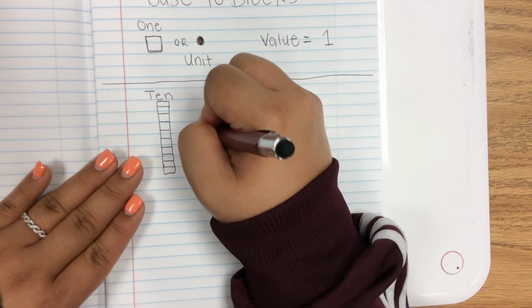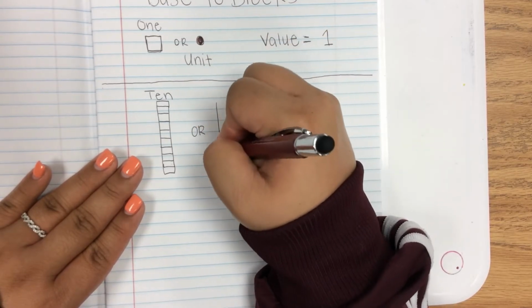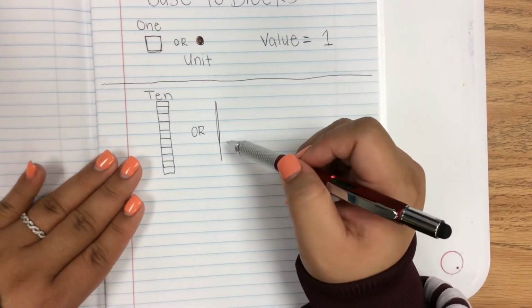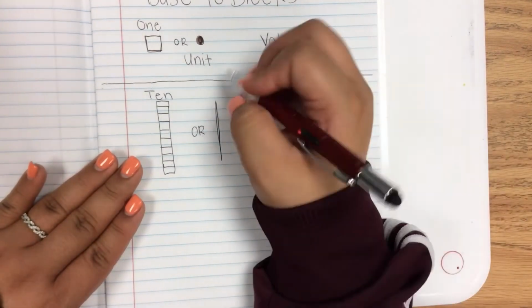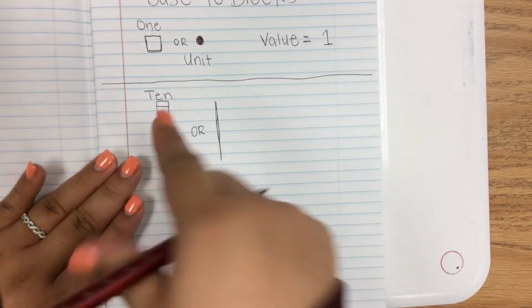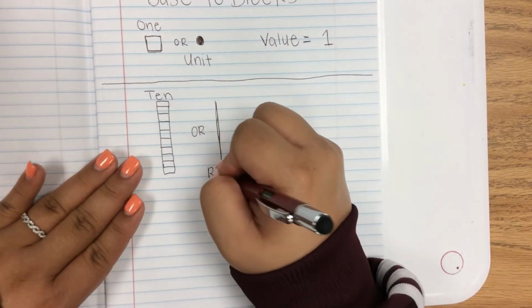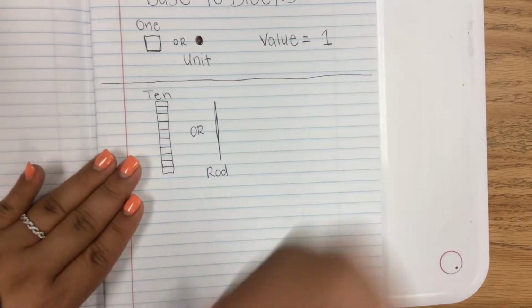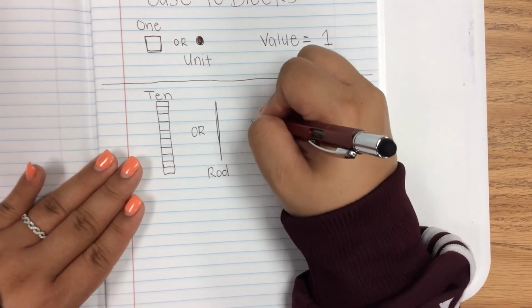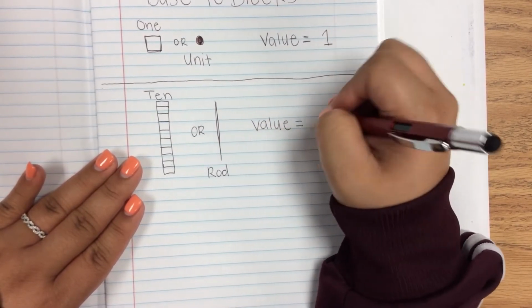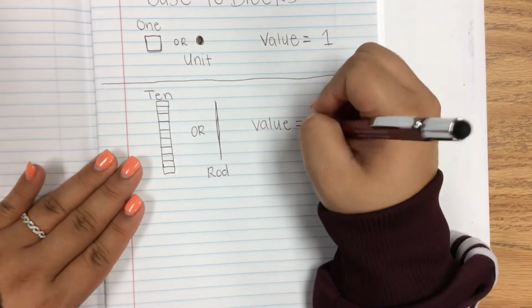Or we can draw it this way. And this is usually how you're going to see Ms. Medina draw it, just because it's a time saver. I know you want to call it a stick, but it is not a stick. Just like you, this block has a name, and it is a 10 or it is a rod. And the value of this block is 10.